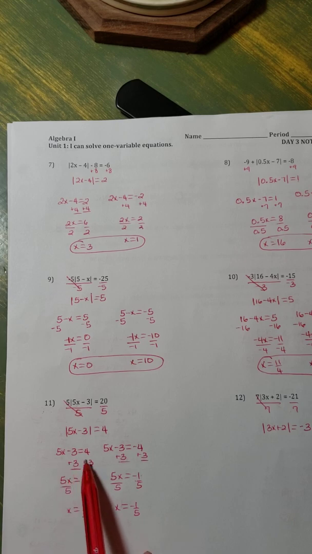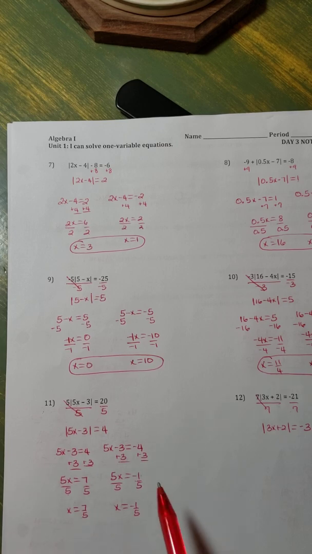Solve the equations like we've been doing. Move the constant over. That says negative, so I'm going to add it. 4 plus 3 is 7. I have to get rid of this 5, so I divide. 7/5 is a fraction I can't simplify. I'm just going to leave it.